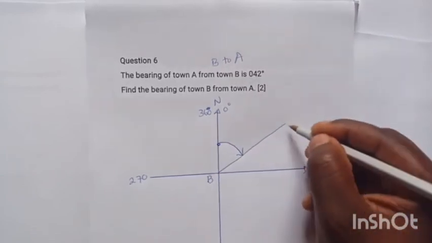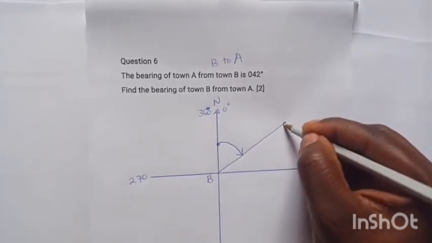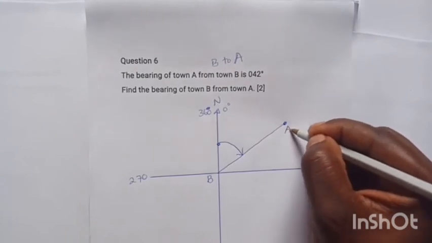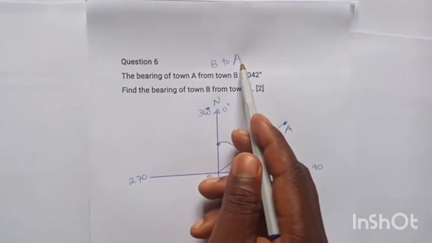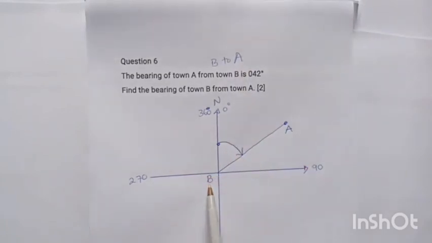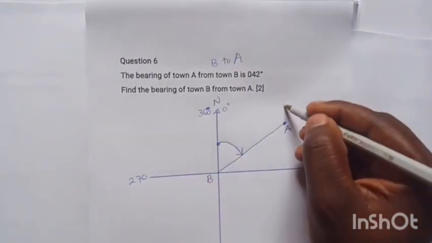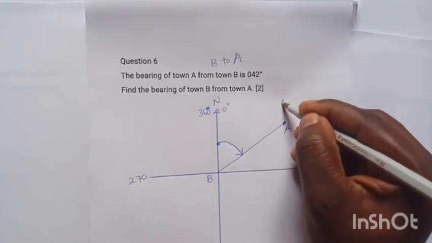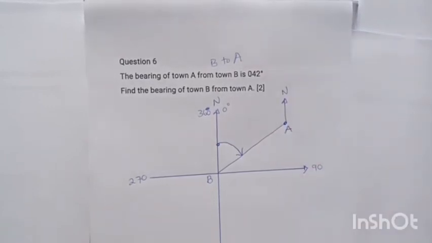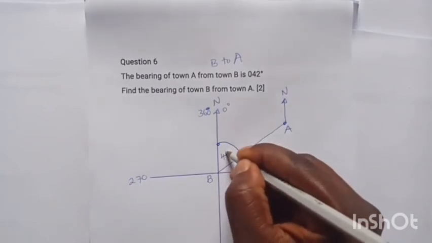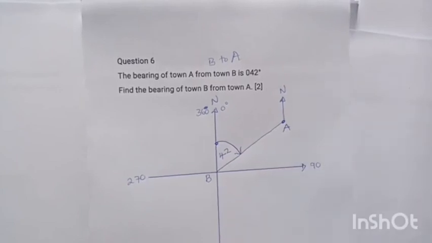Right. At the end point of this line, this is where you place A. Remember, it's B to A. So B is our starting point to A. And do not forget to put a north pole at point A. Right. After that, label that this is 42 degrees.